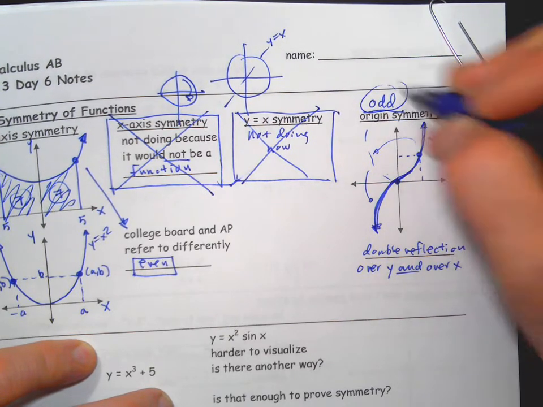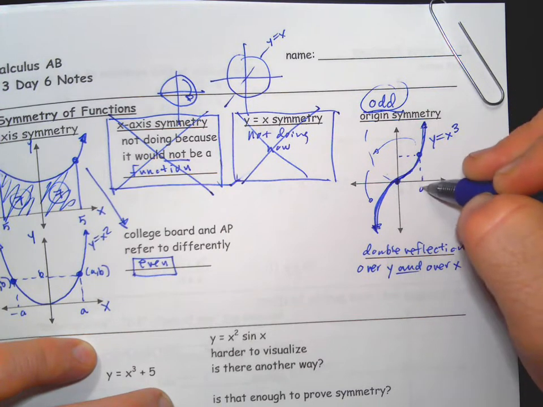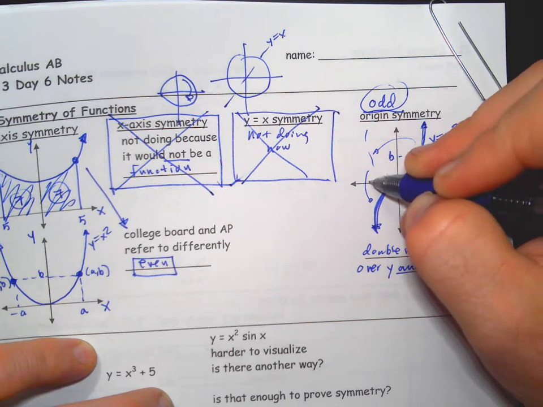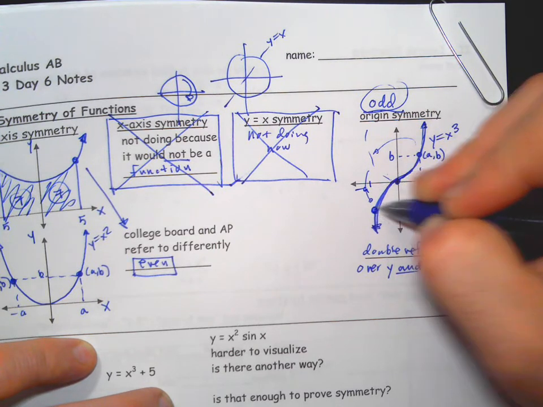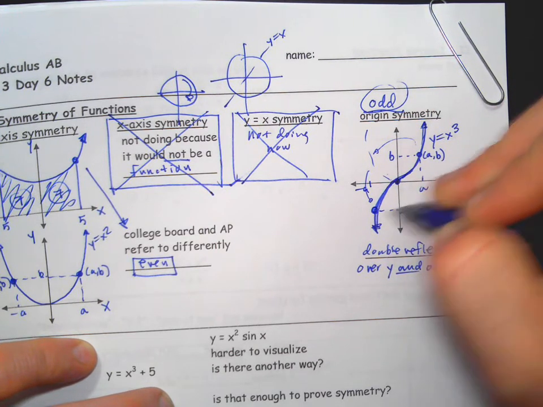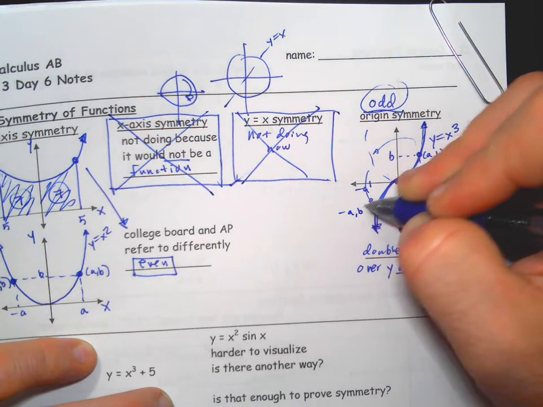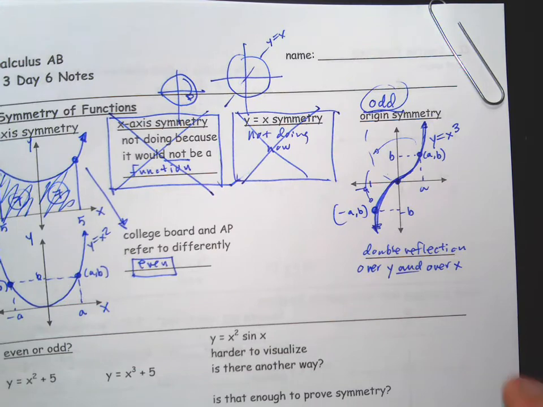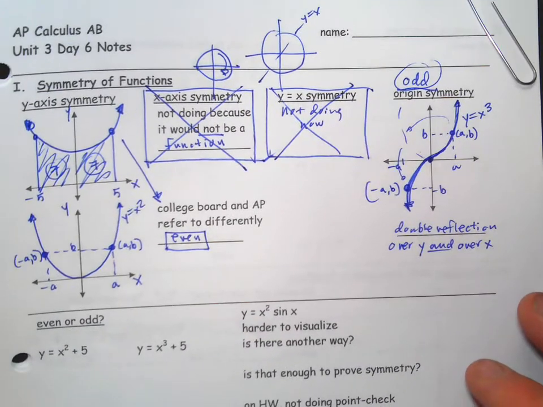We call it odd. Now the characteristic is if you plug A in, you get B out. If you plug negative A in, you get negative B out. Now, y equals sine has this type of symmetry.